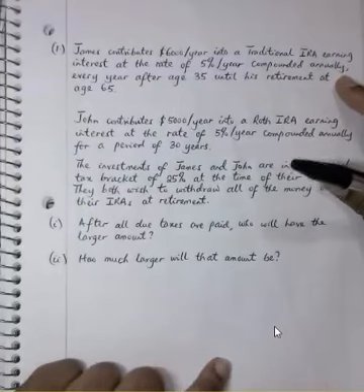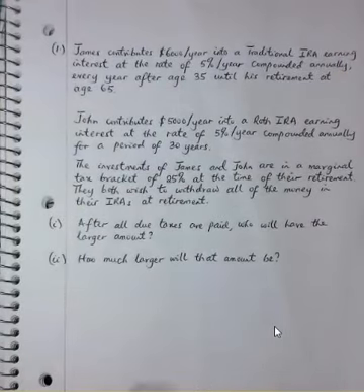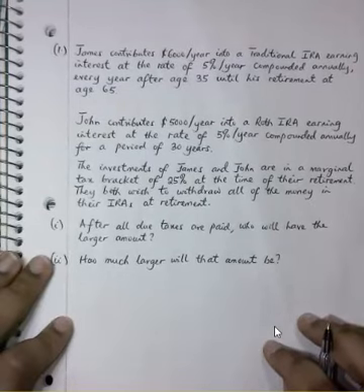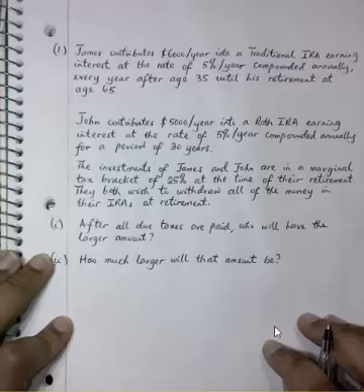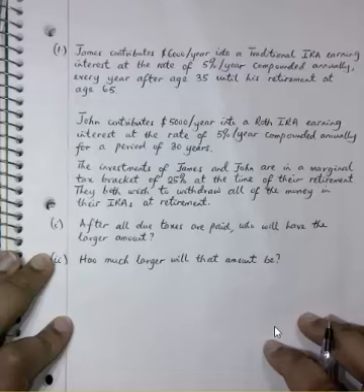The first question I have here says James contributes $6,000 per year into a traditional IRA, earning interest at the rate of 5% per year, compounded annually every year after age 35 until his retirement at age 65. John contributes $5,000 per year into a Roth IRA, earning interest at the rate of 5% per year, compounded annually for a period of 30 years. The investments of James and John are in a marginal tax bracket of 25% at the time of their retirement. They both wish to withdraw all of the money in their IRAs at retirement.